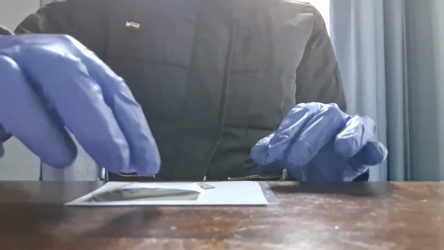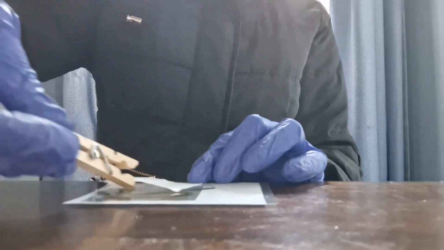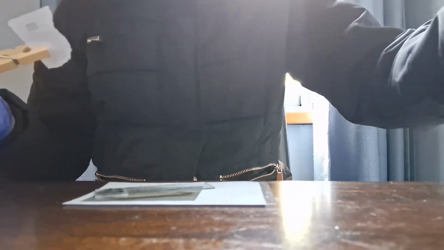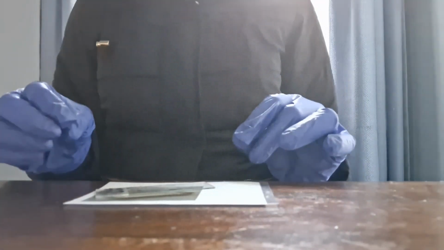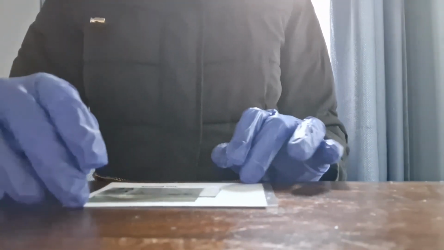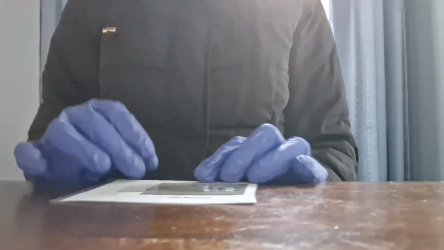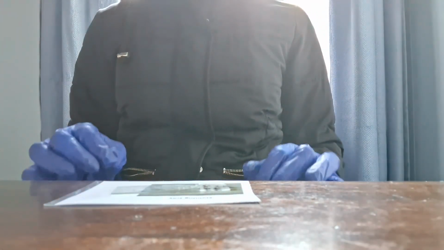Then I'm going to take the gloss paper off and put it in the biohazardous waste since I'm done using it. Then I'm going to let it sit for some time.